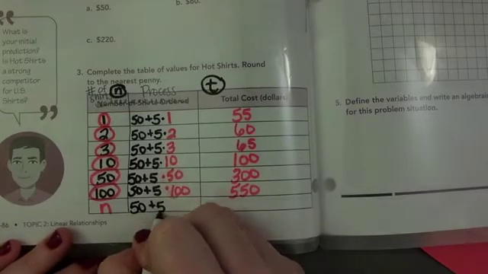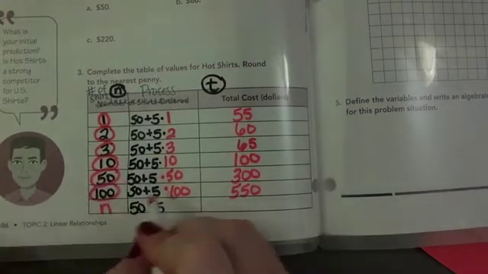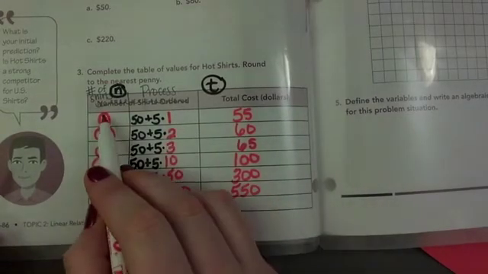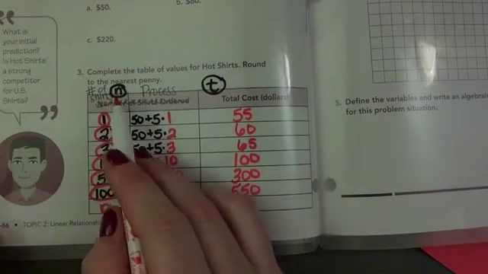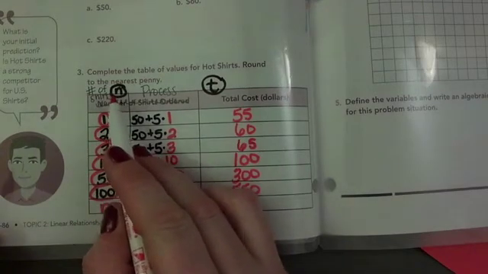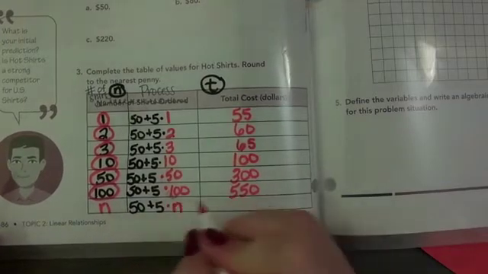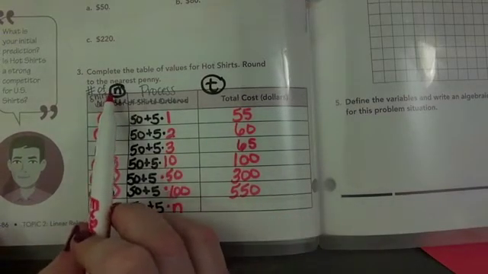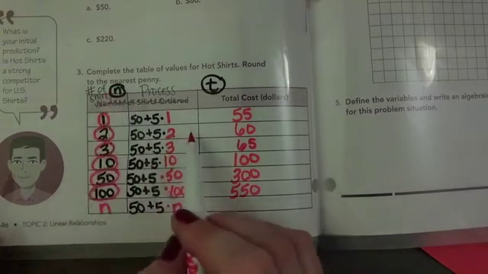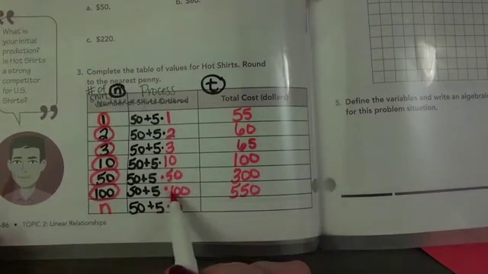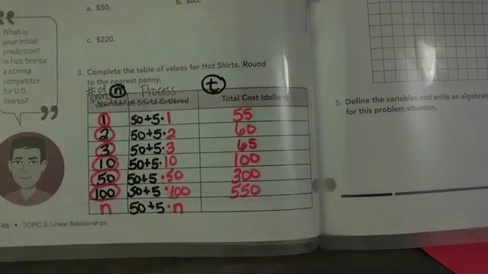The 5 was the same every time. Where did these numbers come from? Well, it was the number of shirts. What letter do we use to represent this thing that's changing? Well, we use n. So when something's changing, we use a variable. The thing that was changing was the number of shirts, and we used n.